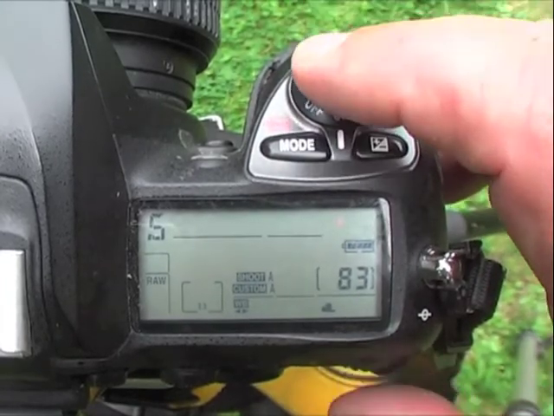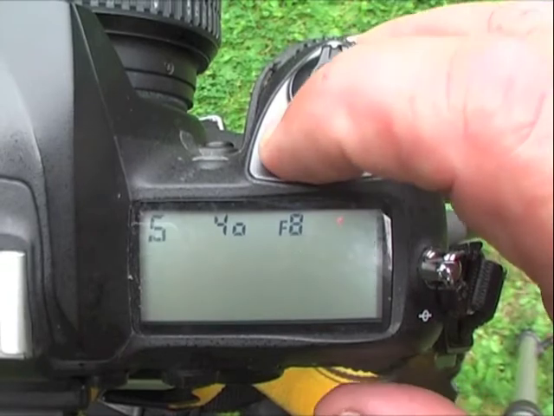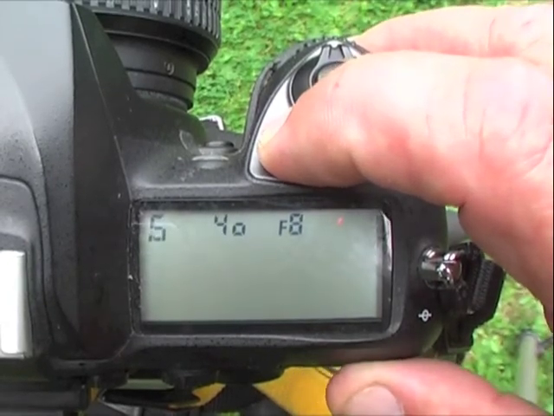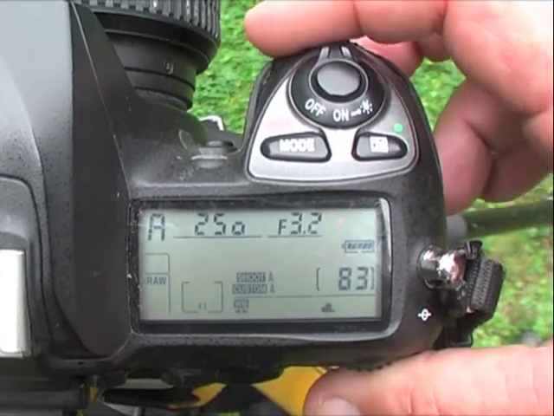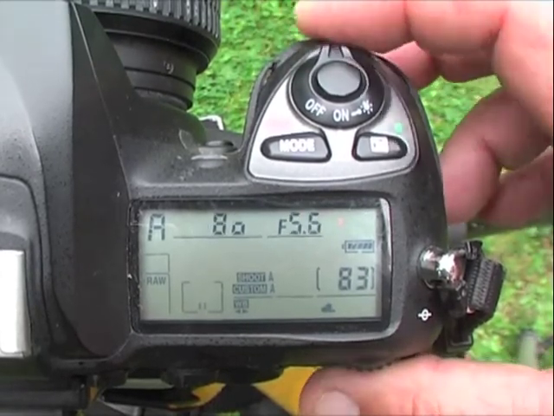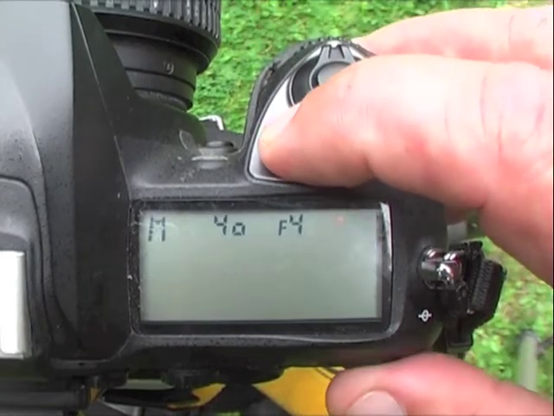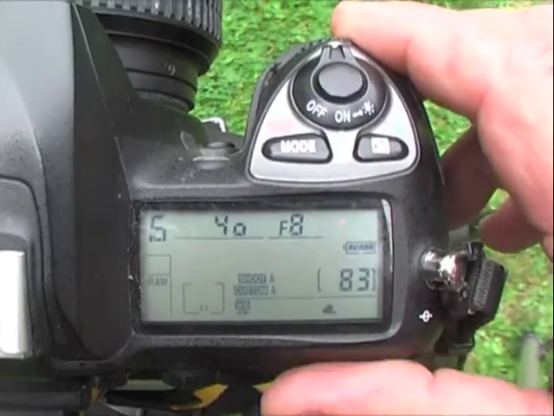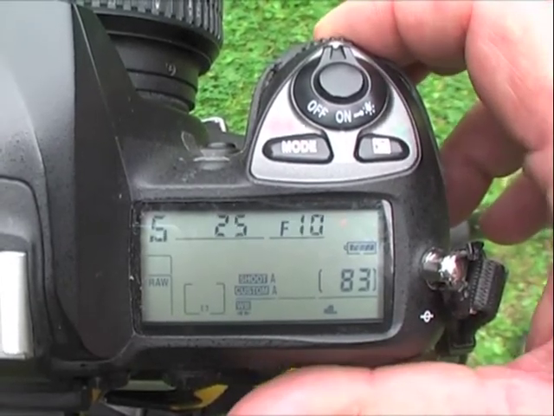The shutter is the length of time we allow the light to go into the camera. Okay, we adjust that. We change the shutter. We're changing the length of time the light goes into the camera. We go to aperture, and we're changing the amount of light that goes into the camera. Okay, can you see that? Changing one. Go back to shutter. Changes the other. Can you see that?